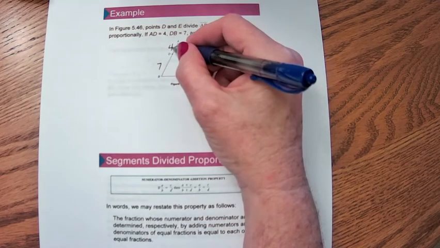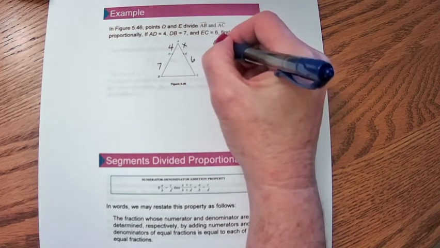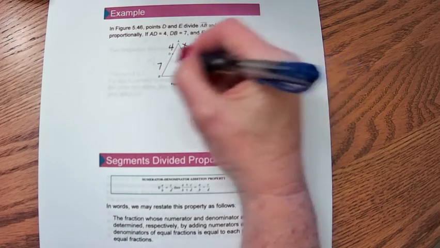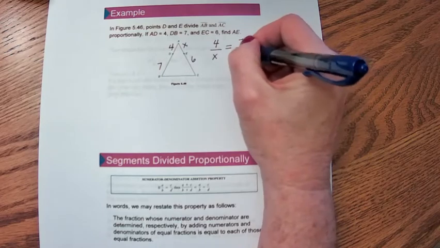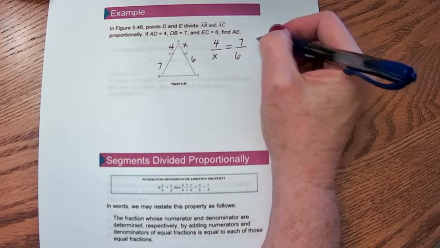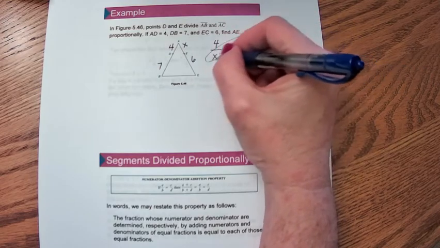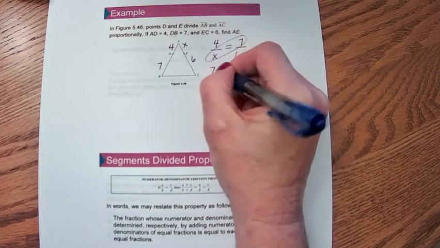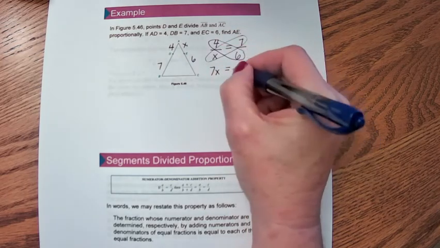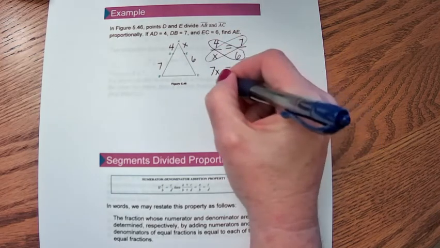Well, if they are divided proportionally, 4 is to X as 7 is to 6. The product of the means is equal to the product of the extremes.